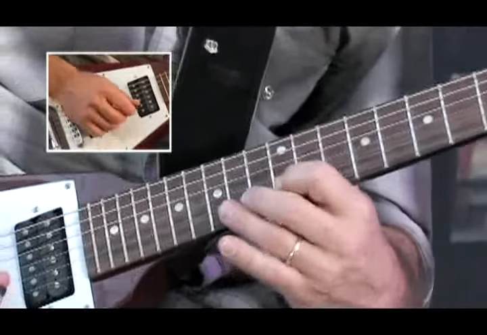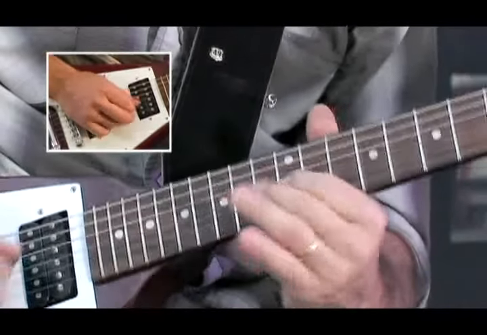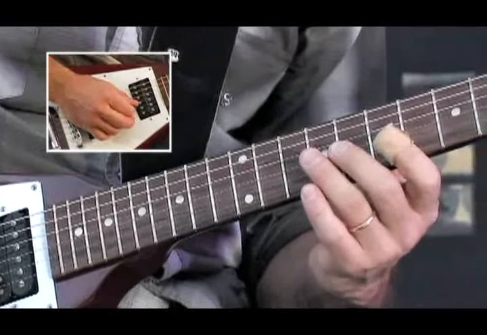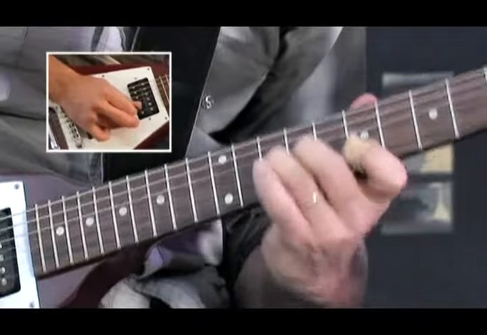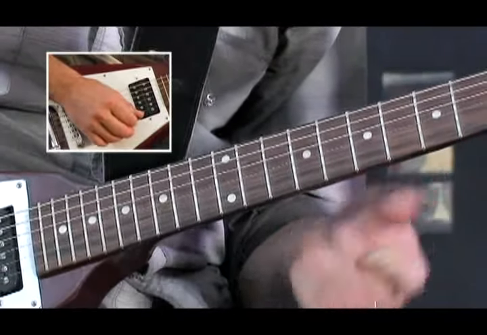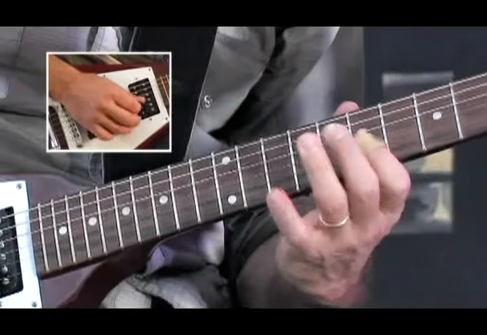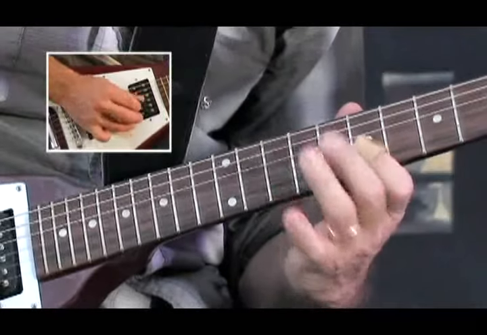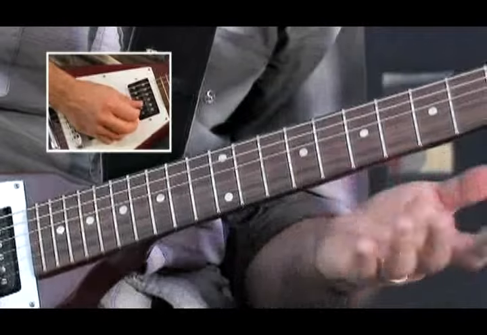This is a fast hammer pull-off. Go back to 7th position. And a repeated lick again here with a bend on the 10th fret of the B string. That's the kind of lick you could just work on.